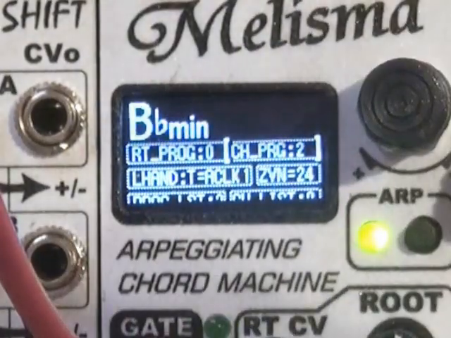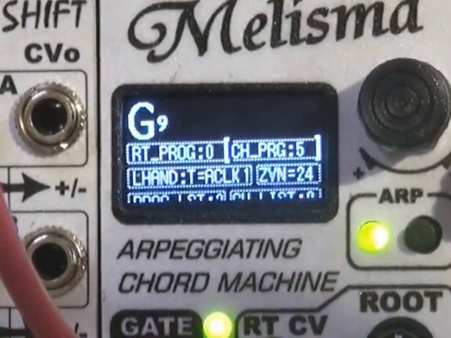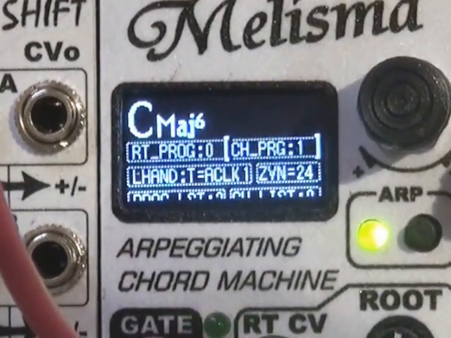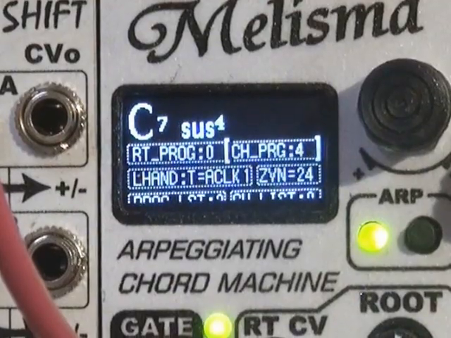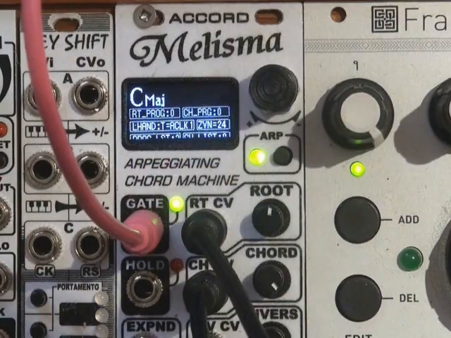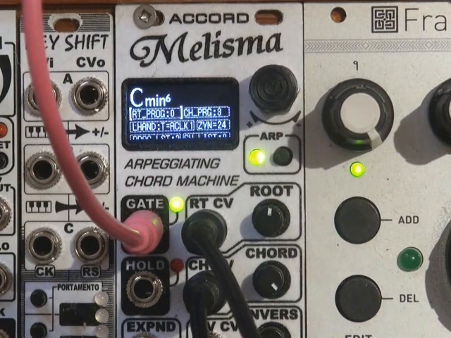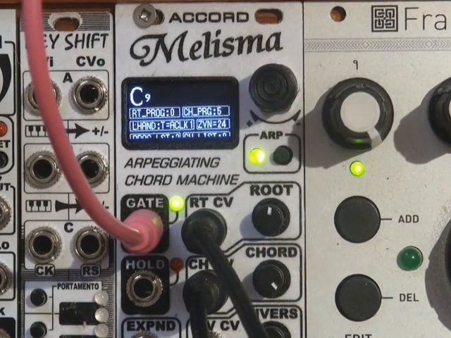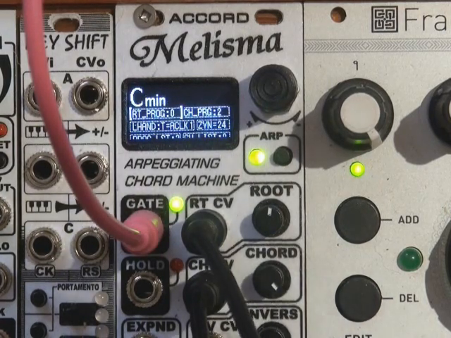So here, the chords are from the chord progression list, and the root notes for them are coming directly from a CV, plus the knob offset. Now I'll patch a pulse from a different source into the root note, so both are sequencing.